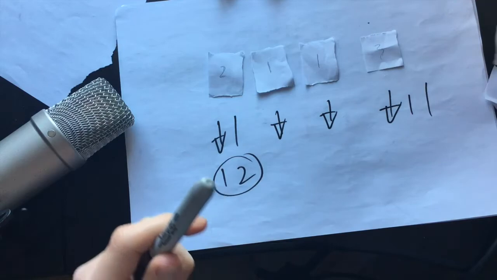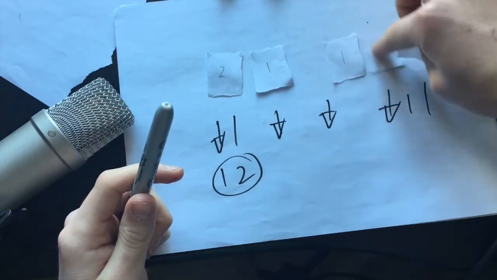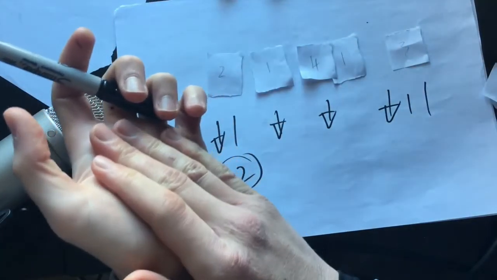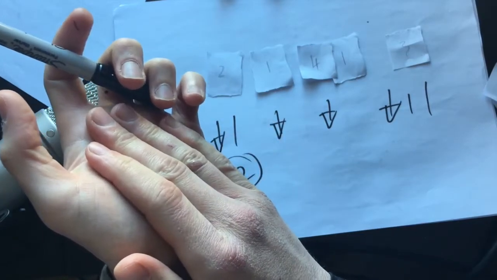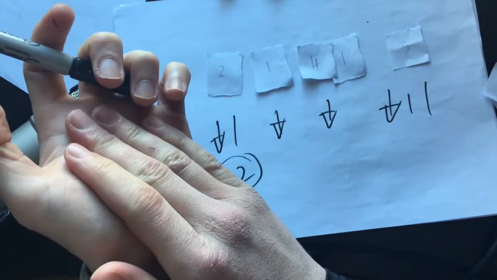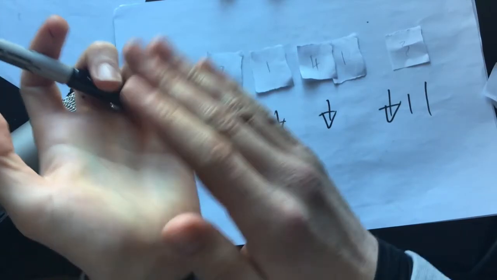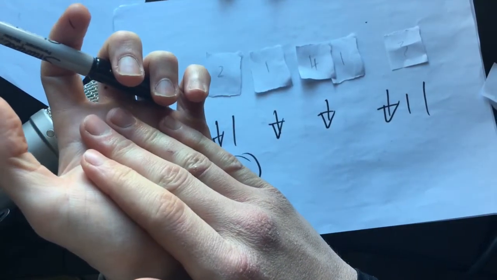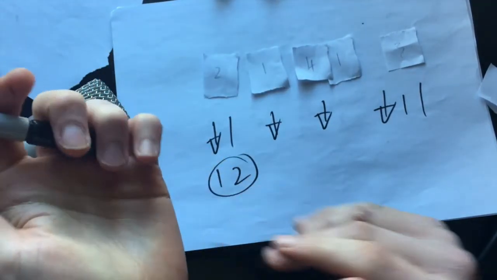And now we can add in some more numbers. Let's add in this 4 here. So it's going to go 1 2 1 1 2 3 4 1 1 2 3 1 2 1 1 2 3 4 1 1 2 3.